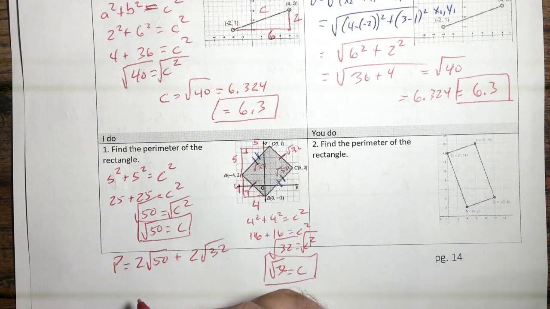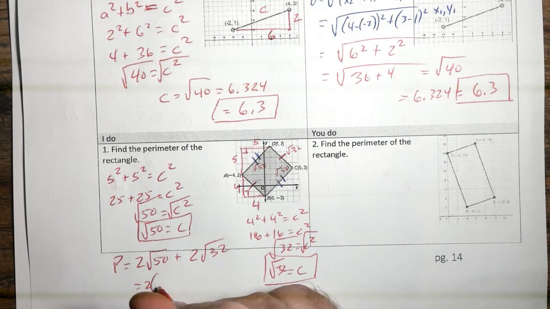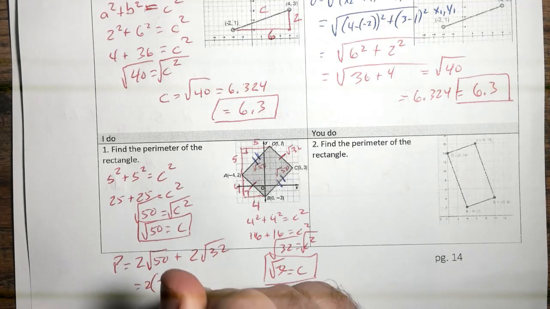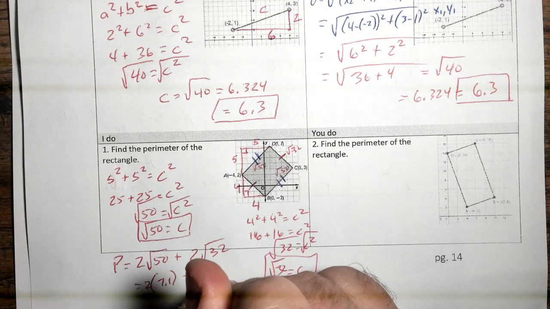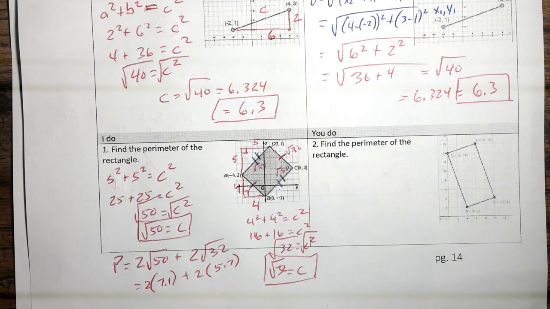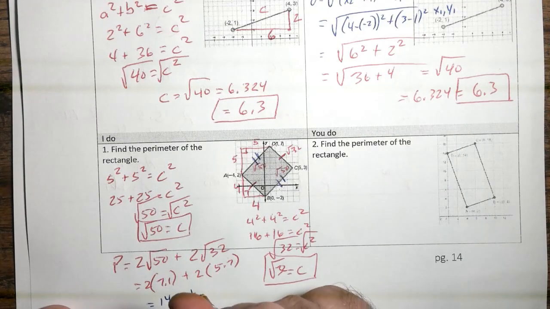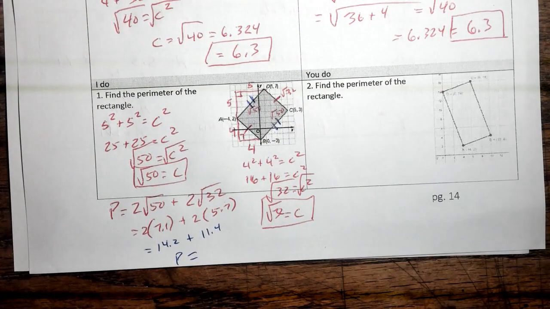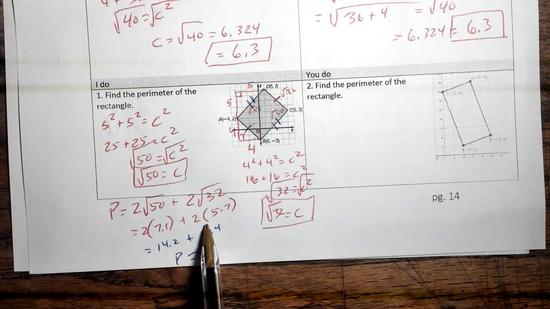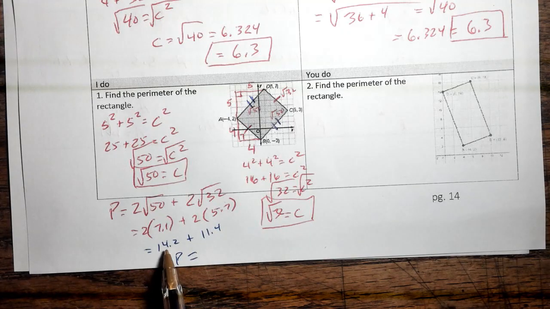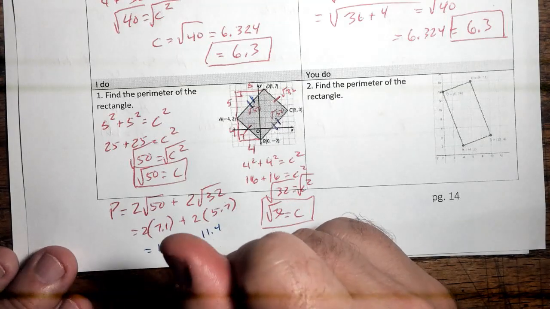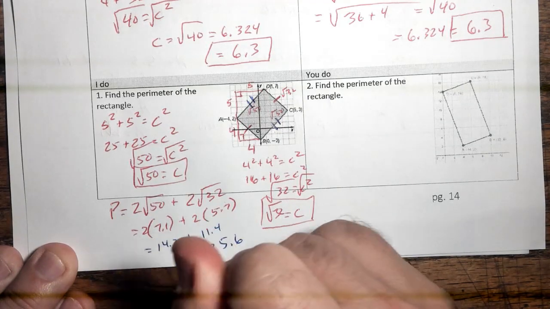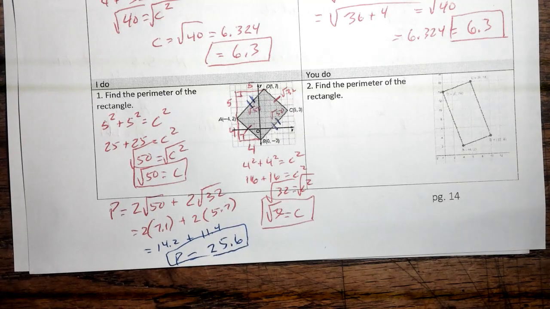Now we're going to pull the number from the calculator. Square root of 50 is approximately 7.1. The square root of 32 is approximately 5.7. Switch colors here. 2 times 7.1 is 14.2. 2 times 5.7 is 11.4. You add those two together. I'm below the line, pardon me. So again, 2 times 7.1, 2 times 5.7. Now we're going to add 14.2 to 11.4. It's going to give us 25.6. So our perimeter is 25.6.